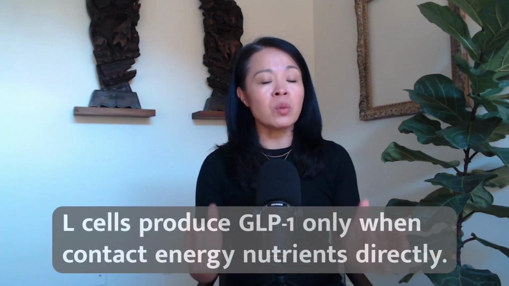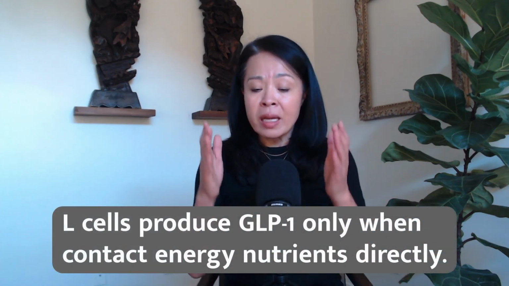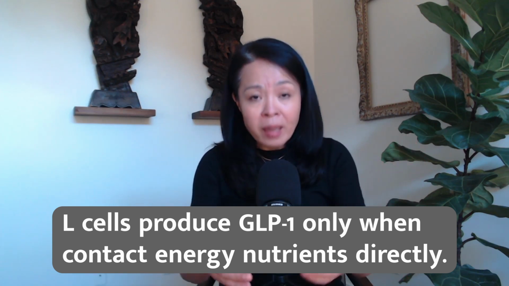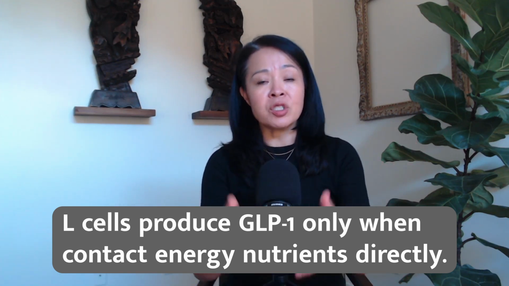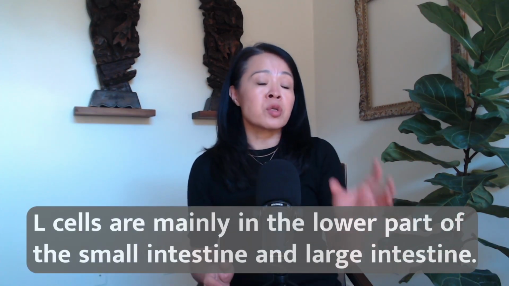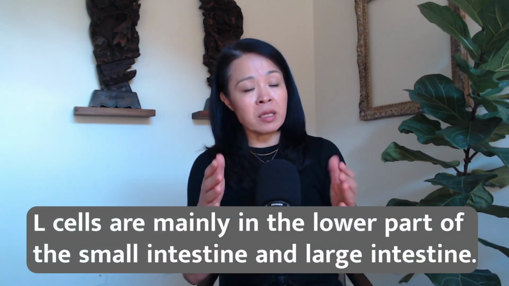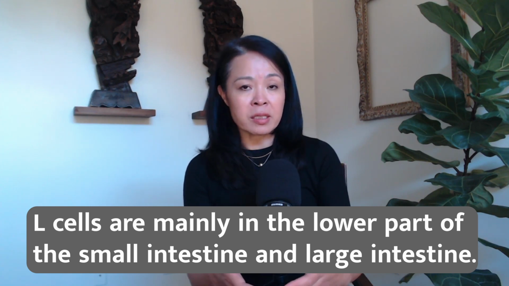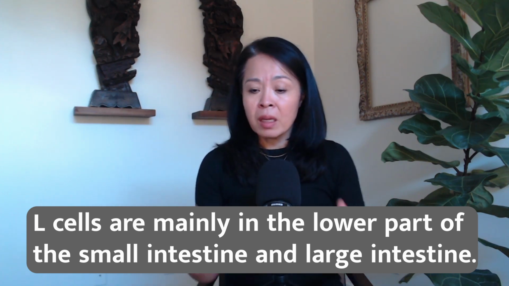That is because GLP-1 is secreted by L cells in the intestine, and the secretion only occurs when L cells come into direct contact with energy nutrients, especially sugar. Now, interestingly, L cells are mainly located in the lower part of the small intestine and large intestine.